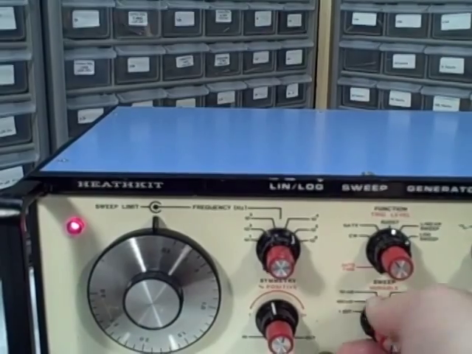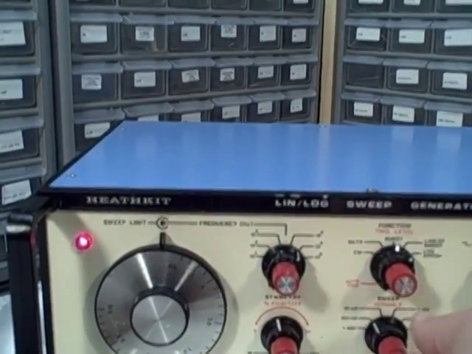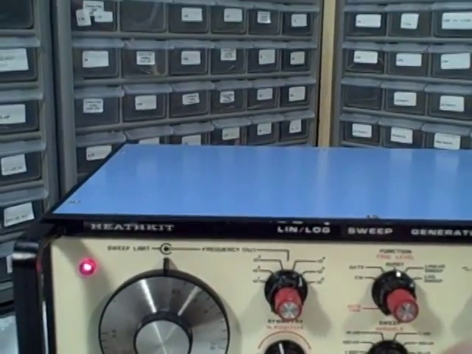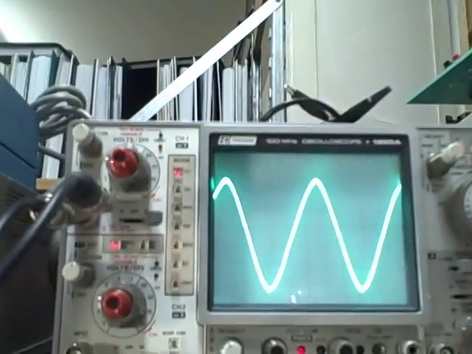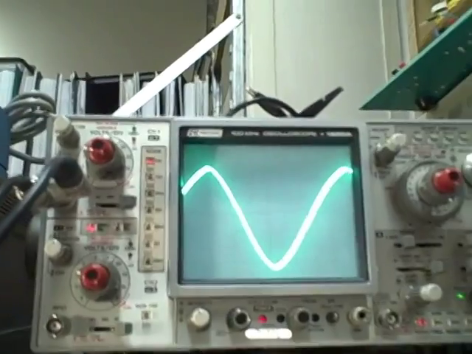And sweep time. Let's go nice and slow to begin with. Okay. We see ourselves rising in frequency here.